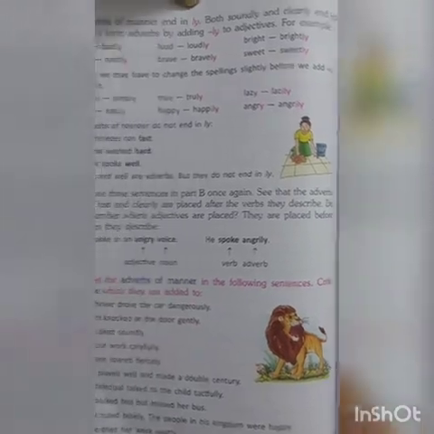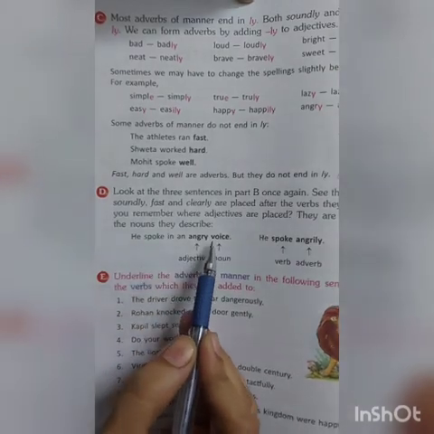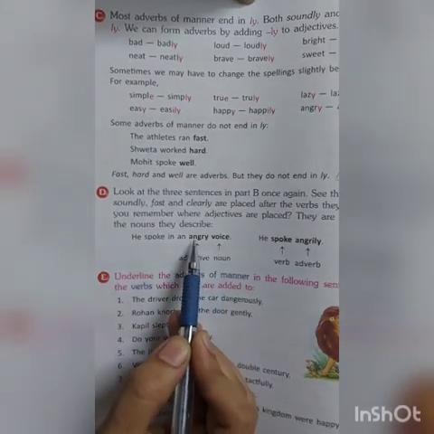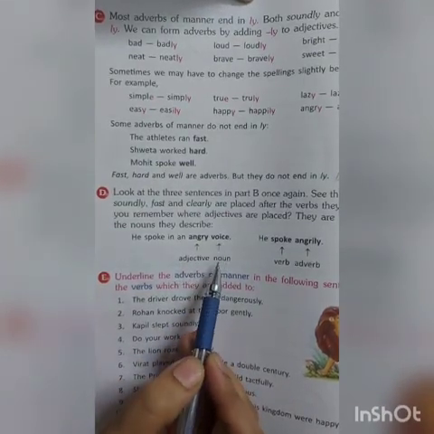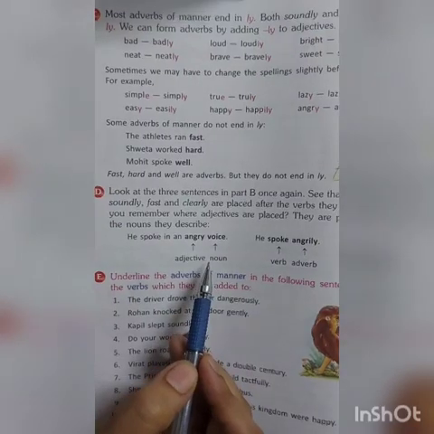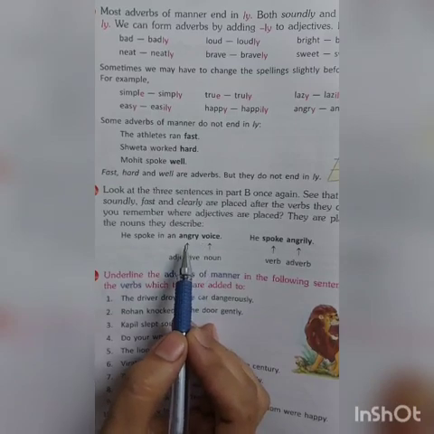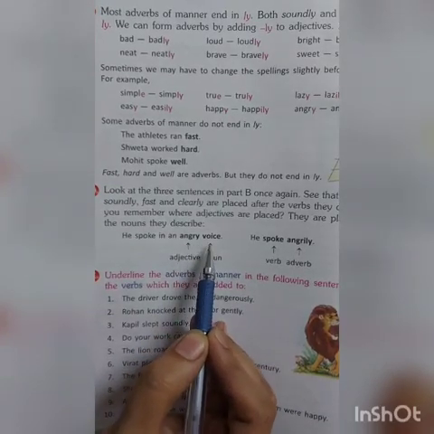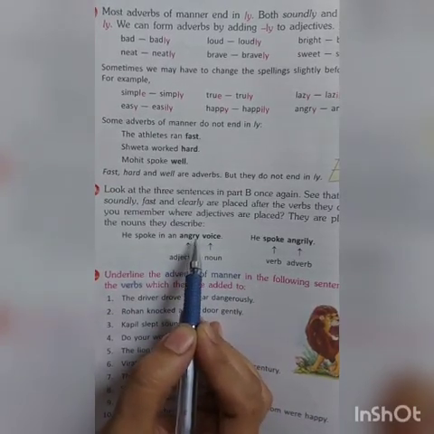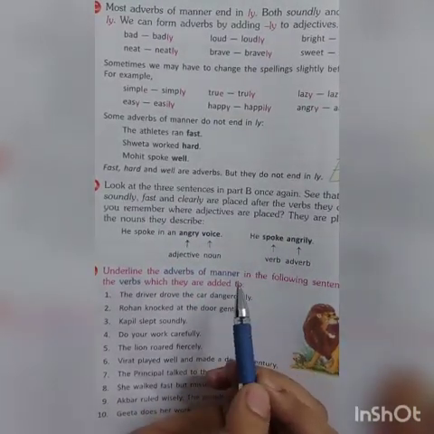Now look at this sentence. He spoke in an angry voice. Now here, angry is what? Angry is the adjective and voice is the noun. So, adjectives are placed before the nouns they describe. Do you remember where adjectives are placed? They are placed before the nouns they describe. And adverbs are placed after the verbs they describe.